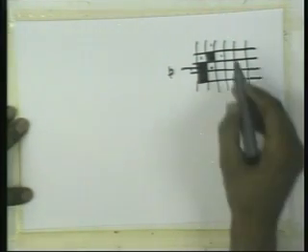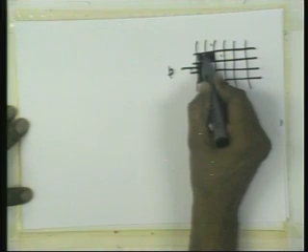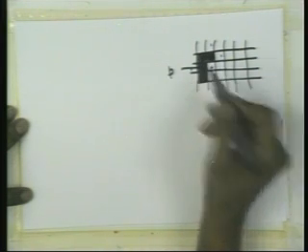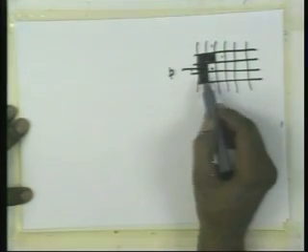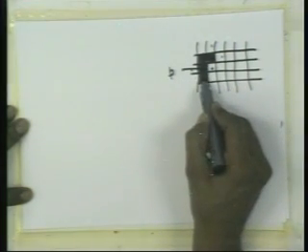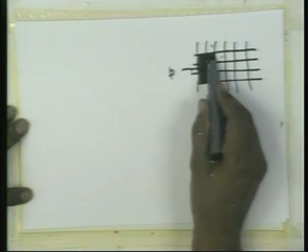So, let us look at another situation where this is also of the same intensity value. This pixel is M connected, this pixel is M connected, and this pixel is M connected to this.